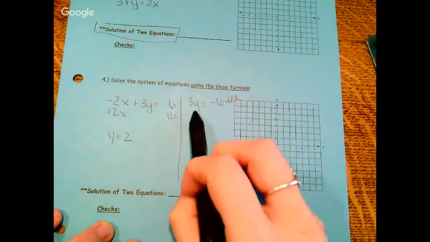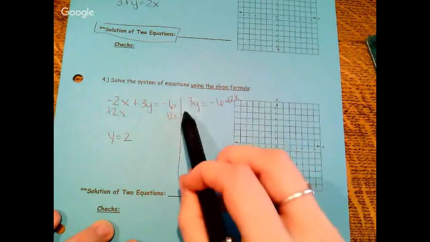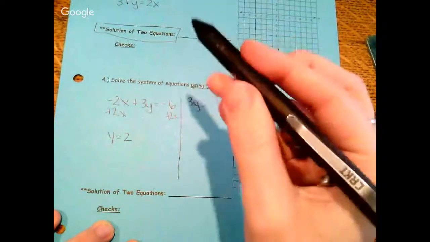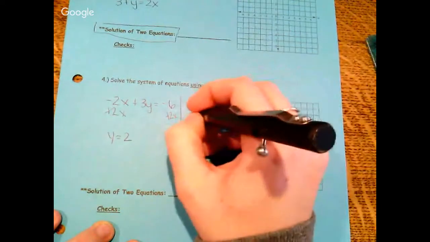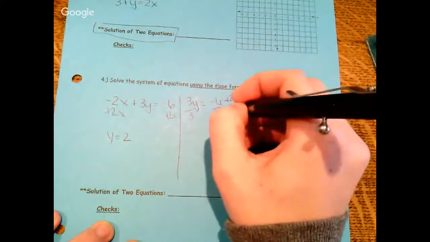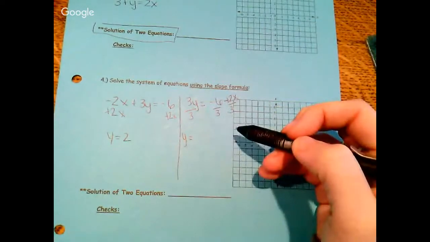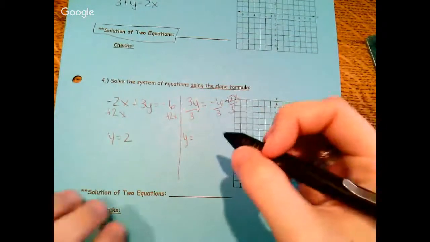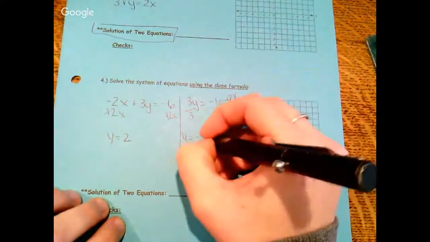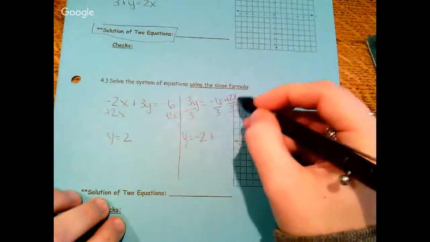Right? Now I need to get this y by itself. The opposite of multiplying by 3 is dividing by 3. So we're going to divide by 3 on each piece, remember? So we have y equals negative 6 divided by 3 is negative 2 plus 2/3 x.